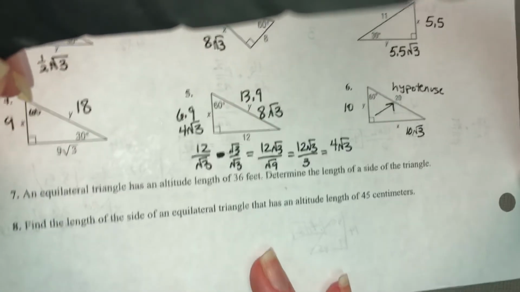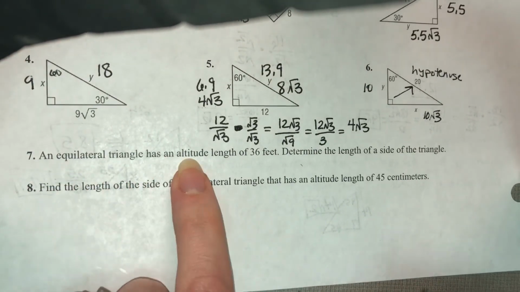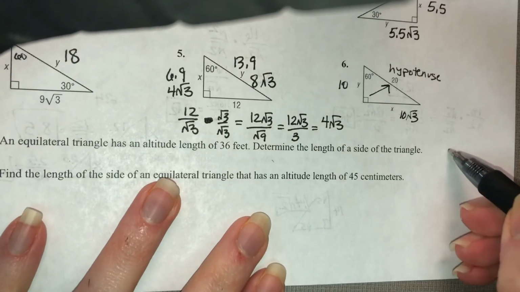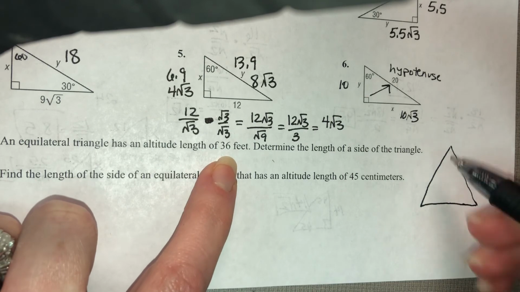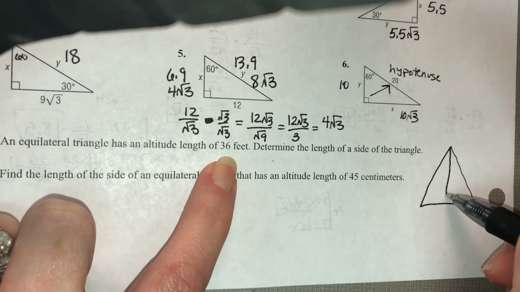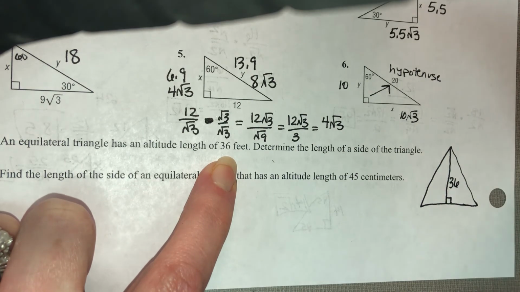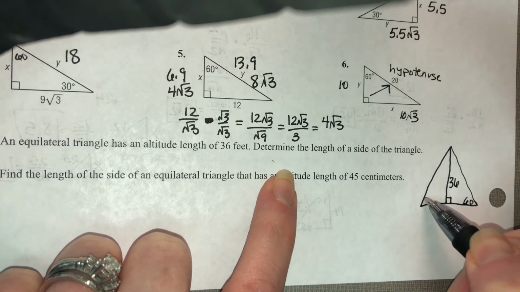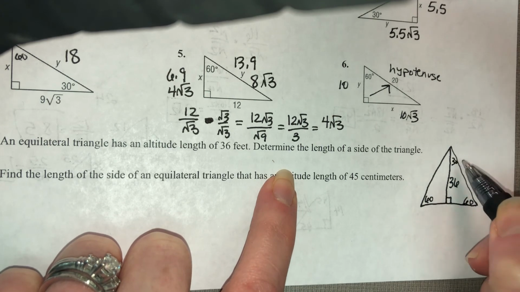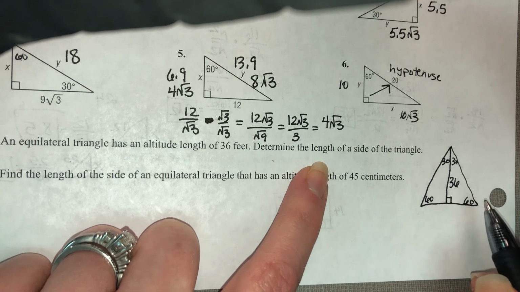Okay, number 7 says an equilateral triangle. Let me draw a little equilateral triangle over here on the side. Has an altitude length of 36 feet. Altitude and height mean the same thing. Okay, and this is a 60, 60, this is a 30, this is a 30. Determine the length of the side of the triangle.